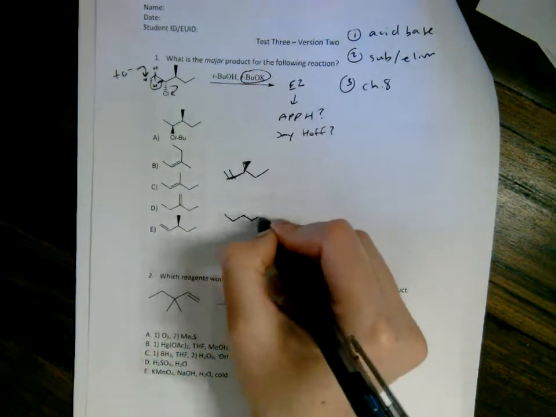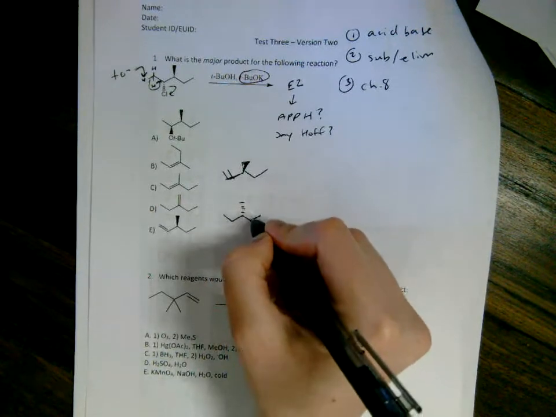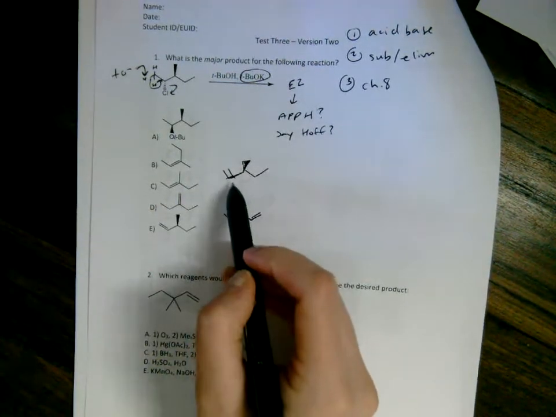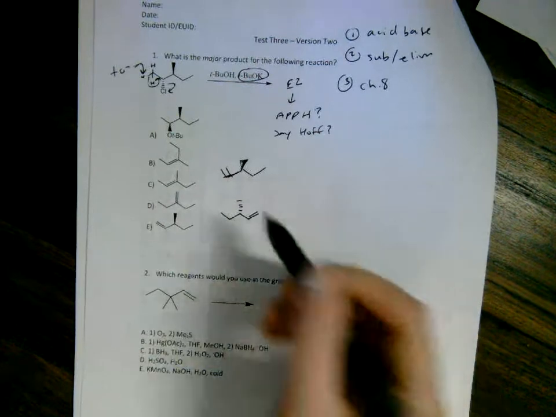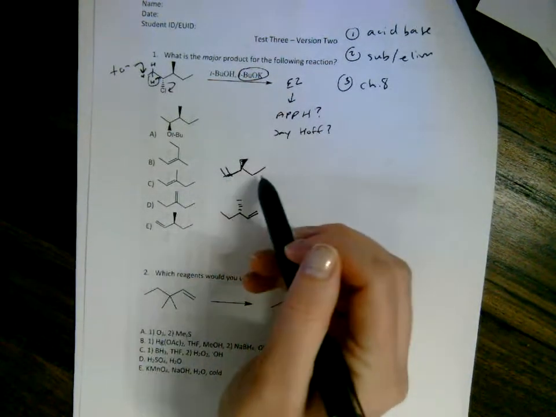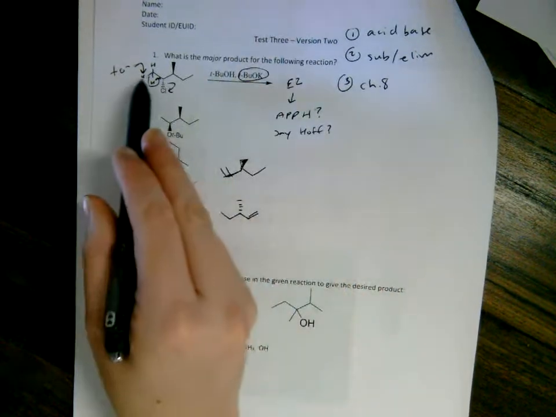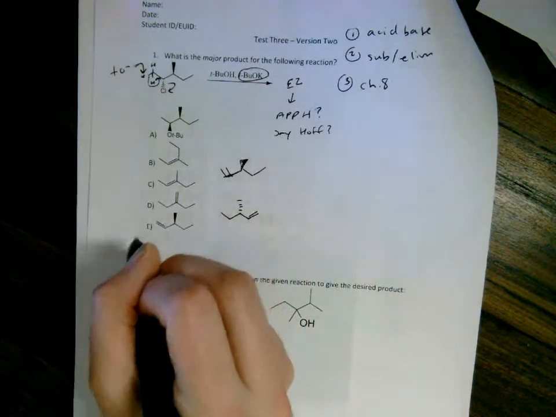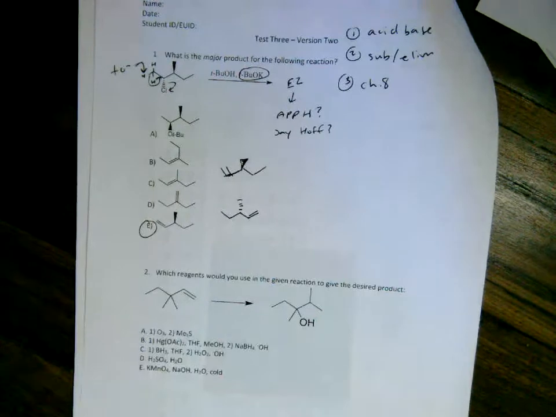Sometimes I see this question, a really similar question, where they flip around the alkene and this becomes a dash, like the alkene's on this side. I don't know why people do that, but in this case, the stereochemistry is the same. The alkene's still on the correct side, so the right answer should be E.